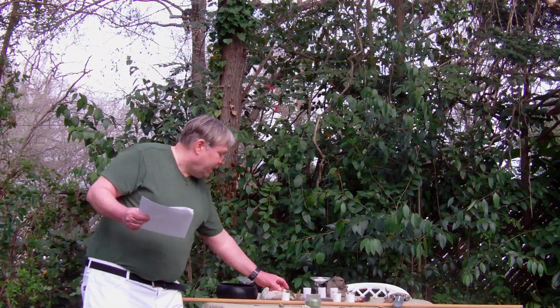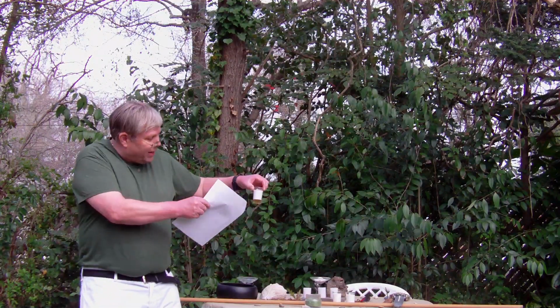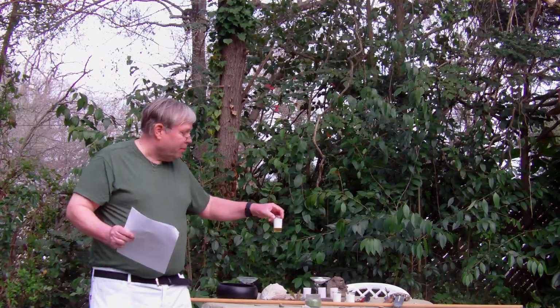On the altar today, we also have offerings. We make offerings to the deities, the ancestors, and the nature spirits. Today I have traditional offerings of milk and honey. So the milk is in the top and the honey is settled down on the bottom there. But you can use whatever offerings you feel appropriate, including incense, libations of alcohol, honey cakes, and so on.